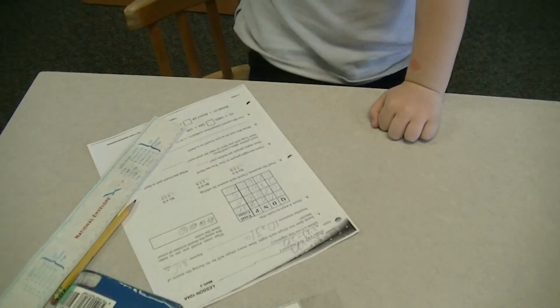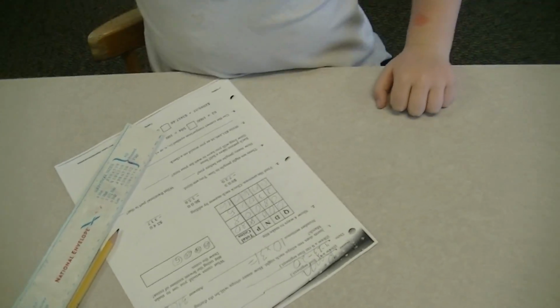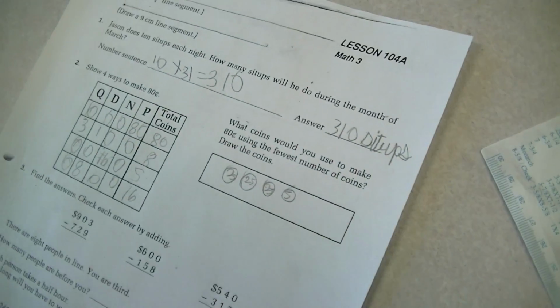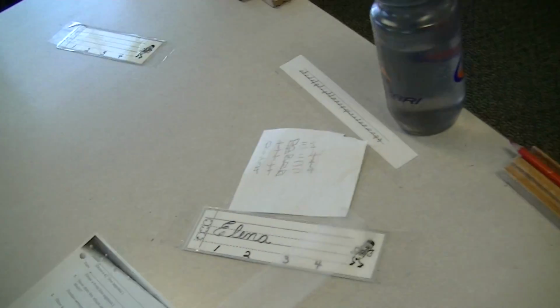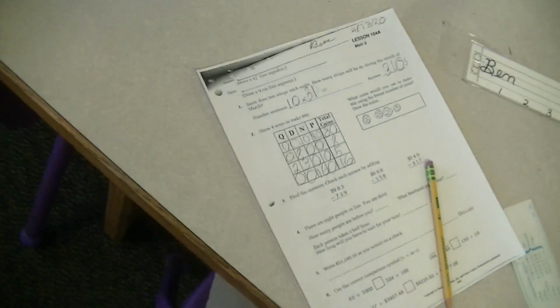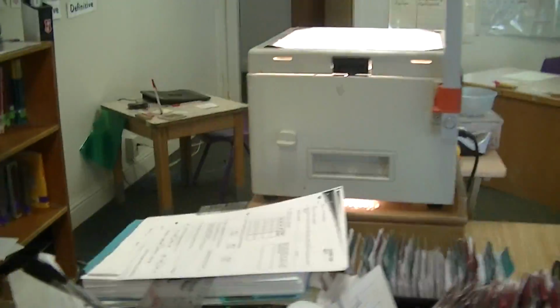Way to think outside the box on that one, you guys. It's looking great. Nice, Rembrandt. I love that careful writing. Oh, look at that. She's writing so beautifully. Last time I just used the numbers, but before that I just used circles. Nice, Ben. Awesome. Let's see, Jackson. Oh, perfect. Oh, Amethyst is picking up her pencil because it fell on the floor.